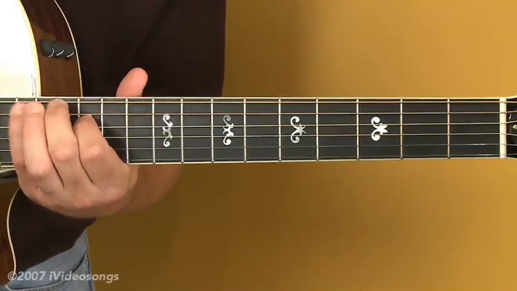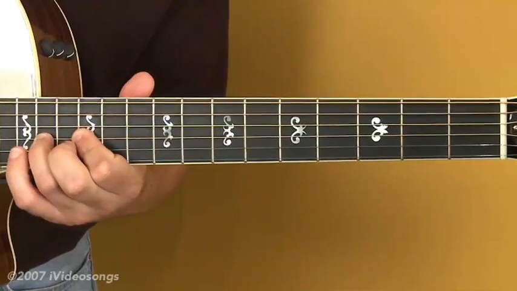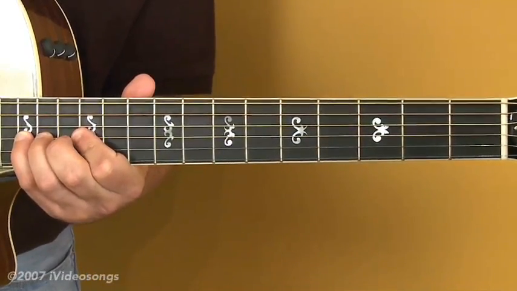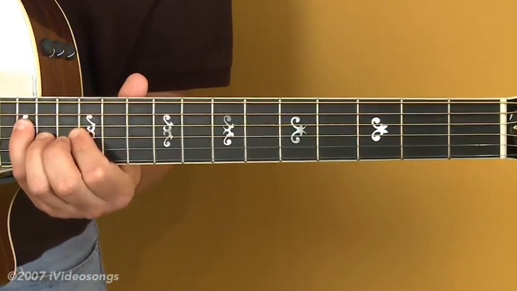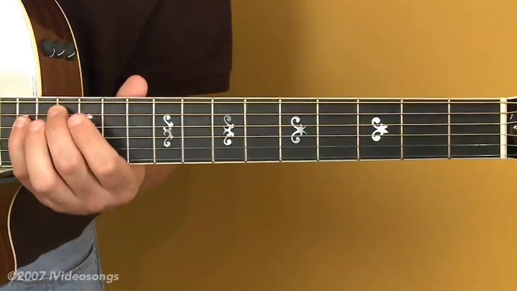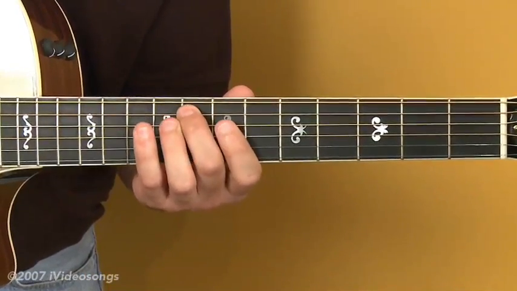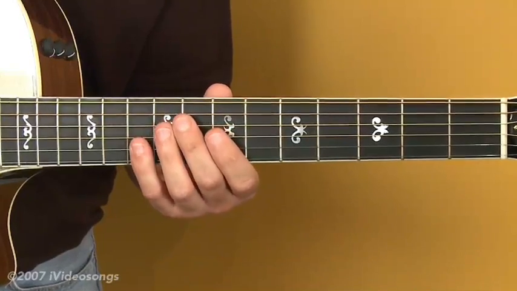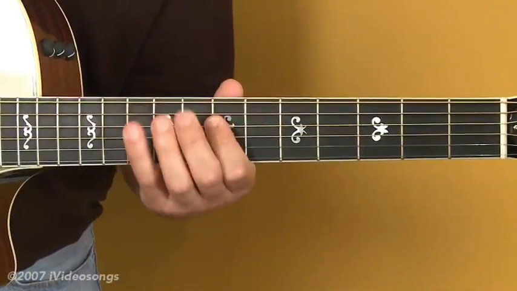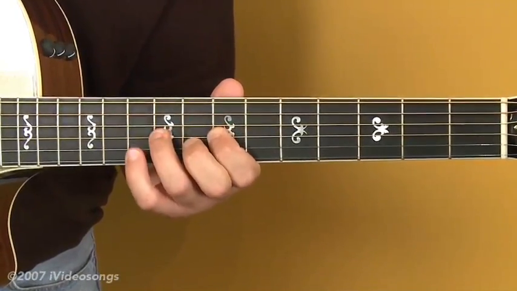B flat, C, D, E flat, F, G, A, B flat. And then down to F. F is the 5th note of the B flat scale. So F's down here at the 8th fret, 5th string. Now we've only got 1 flat in this key. F, G, A, B flat, C, D, E, F.